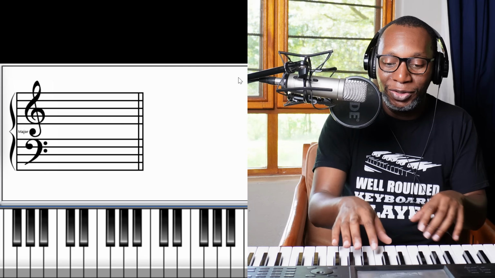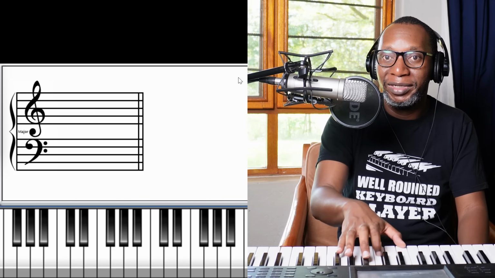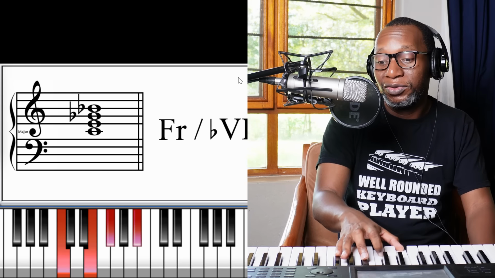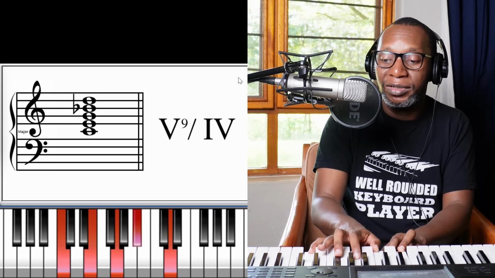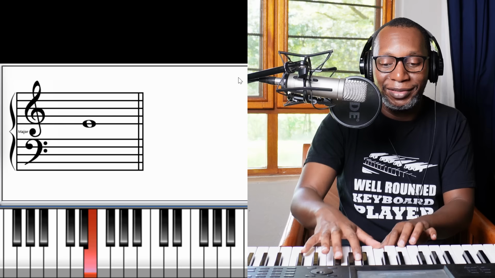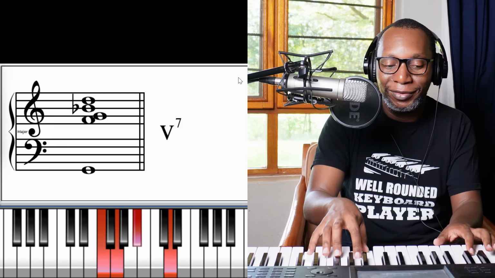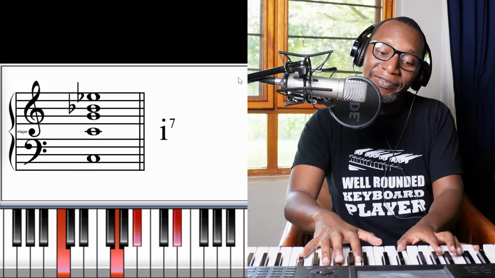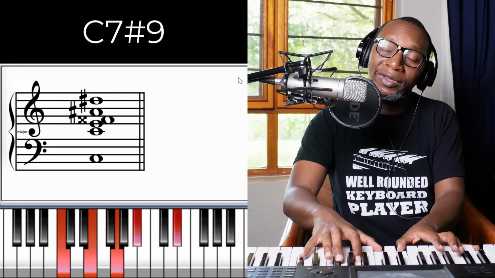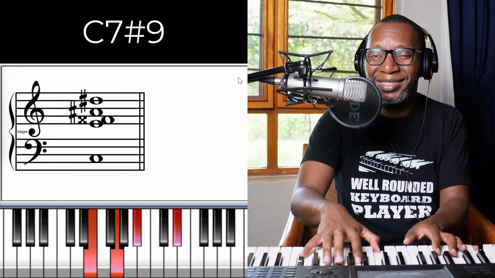Okay. So in this case, I only altered the 5th. I sharpened it, I flattened it, but what I could also do is I could alter the 9th. That's a very common alteration. So I could sharpen the 9th. Nice. There's a C7. It's C7 with a sharp 9. There's the regular 9th. There's the sharp 9, C7 sharp 9.